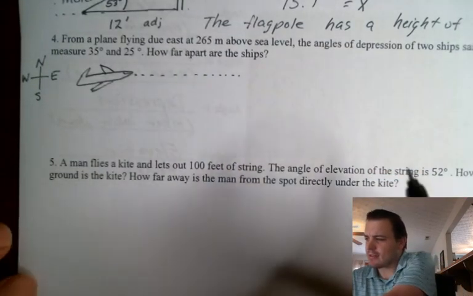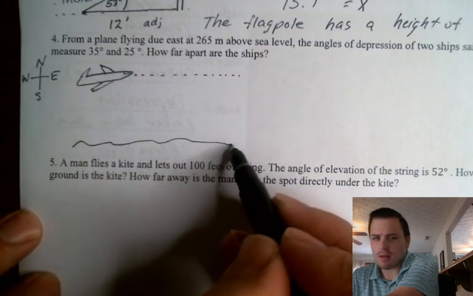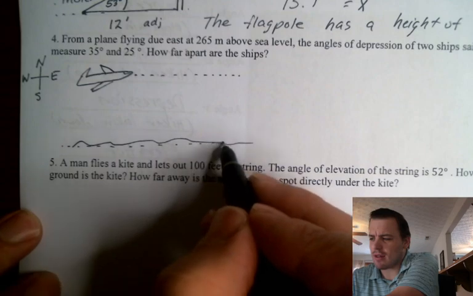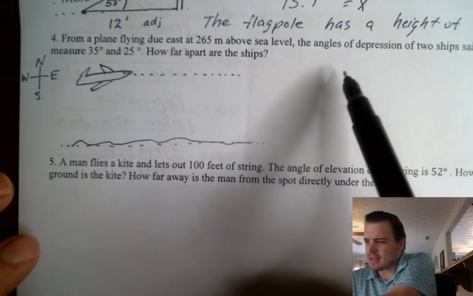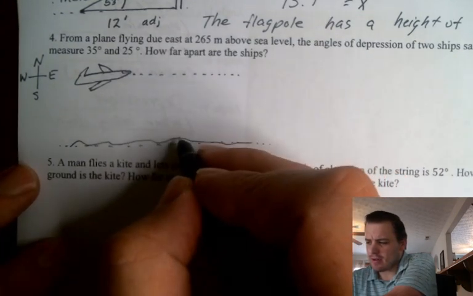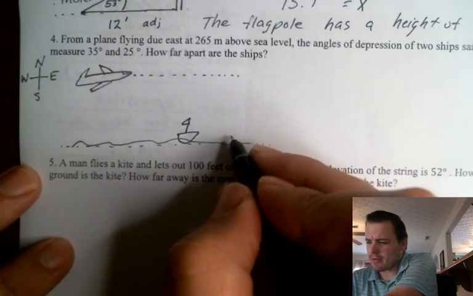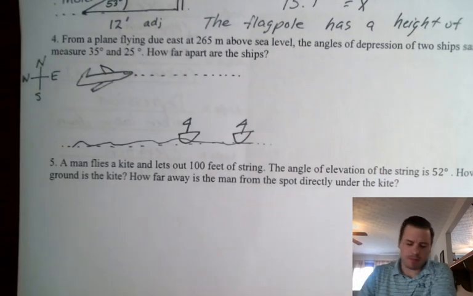So down here we have some water, and of course that would be our other horizontal line, right guys? The sea level. And it says we have two ships down there. So we have our first ship and we have another ship.